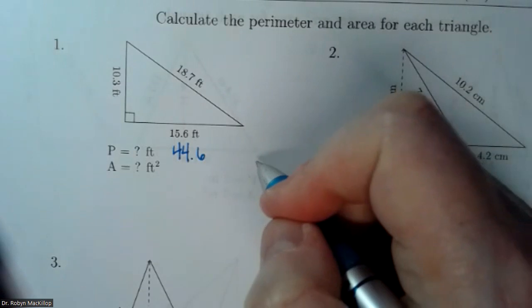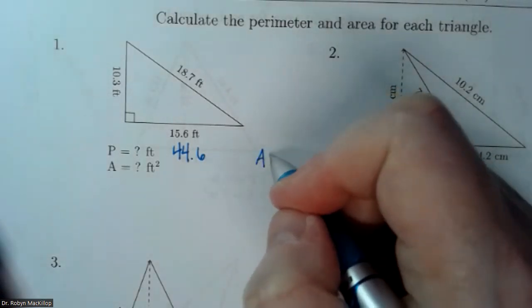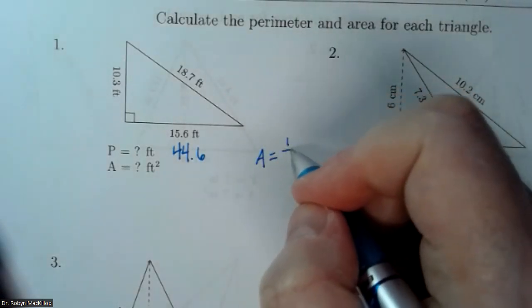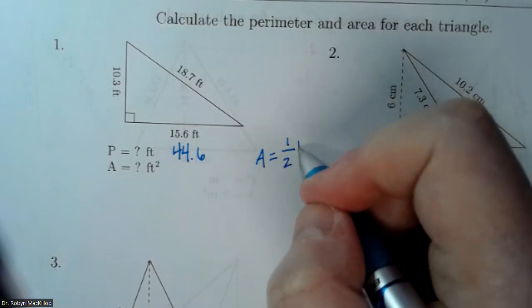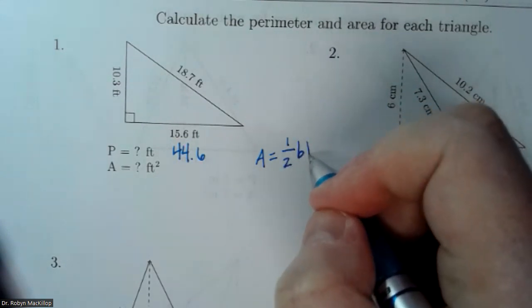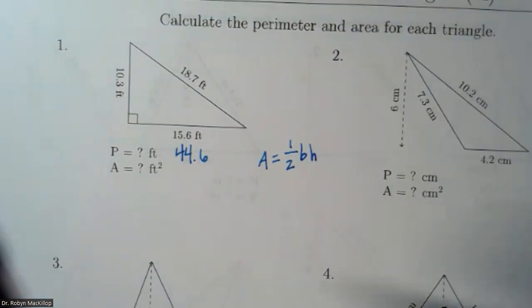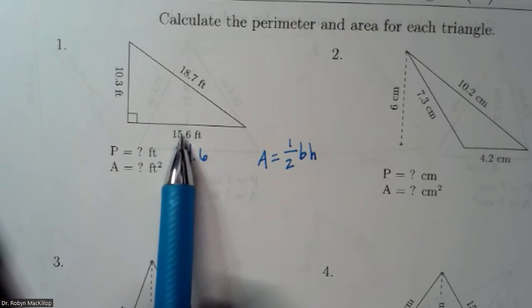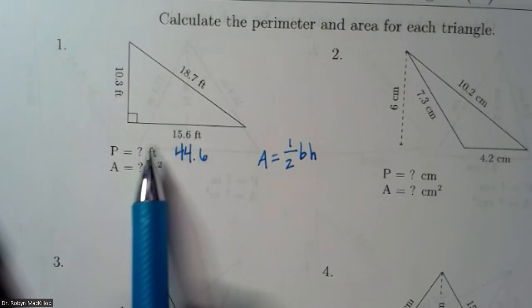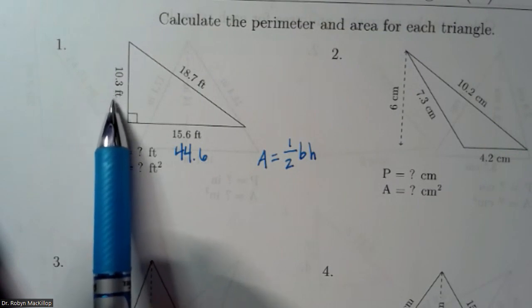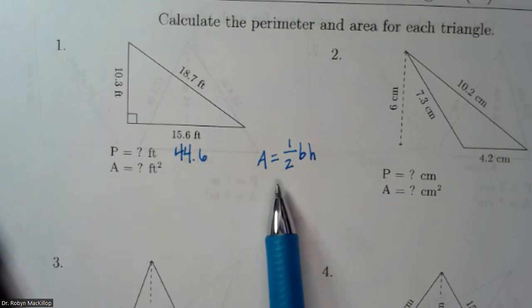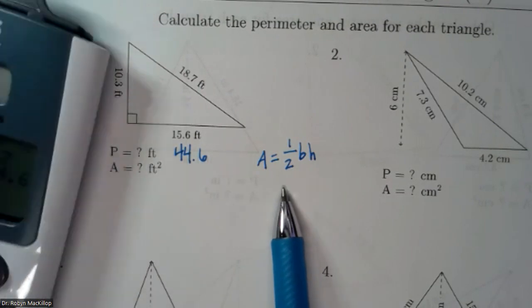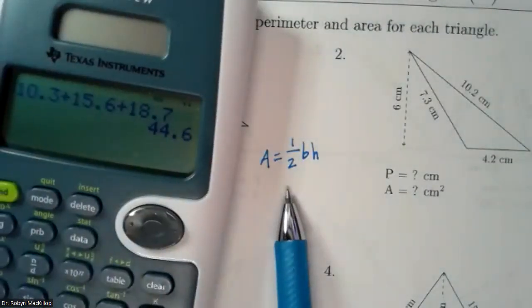Then the area of a triangle is 1/2, that's just part of the formula, base times height. And generally speaking, the base is whatever the triangle is sitting on. So we'd use 15.6 as the base. The height for this particular triangle is going to be 10.3. So we're just going to punch that into the calculator.